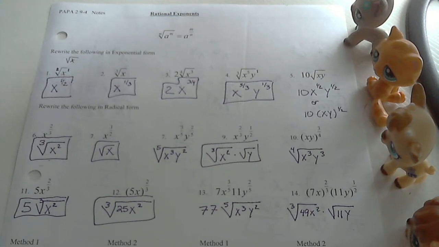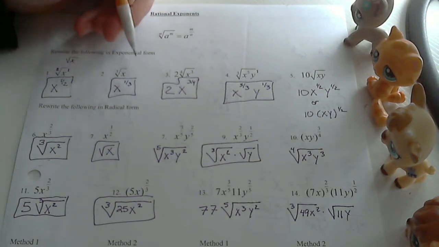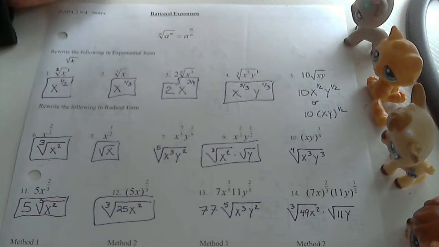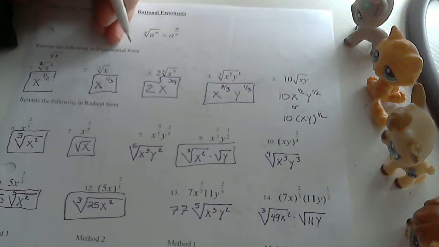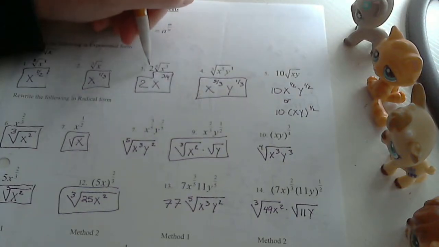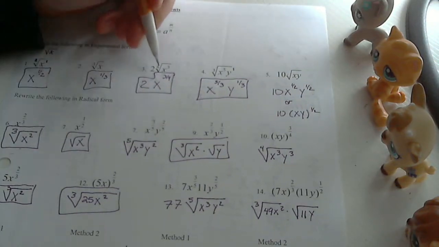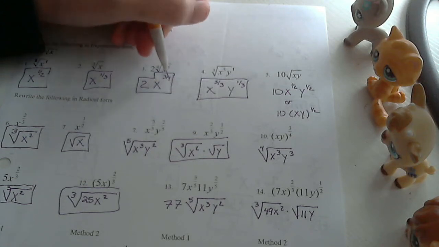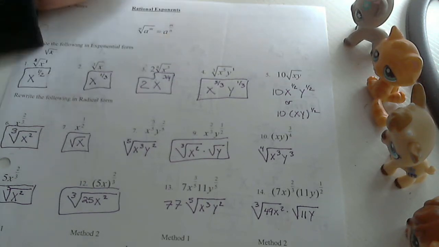So example 2, again, we've got the hidden 1 here, so that 1 will become the numerator, and the 3 becomes the denominator. If you have a number in front, it just stays in front. We have a coefficient there of 2, so we just leave it alone. 4 becomes the denominator, 3 becomes the numerator.